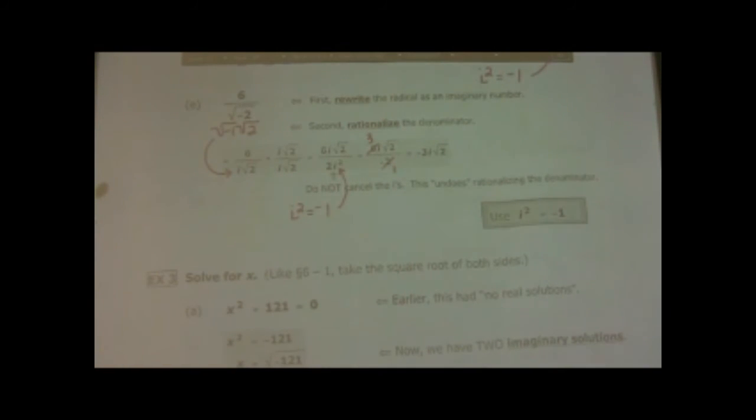The last thing we're going to do today is go back to something we learned last week, and that was about solving equations by taking the square root of both sides. The only difference is now if we get a solution that's not real, we don't have to say not real. We can give our solution in terms of imaginary numbers. So here's what I've got. x squared plus 121 equals 0.